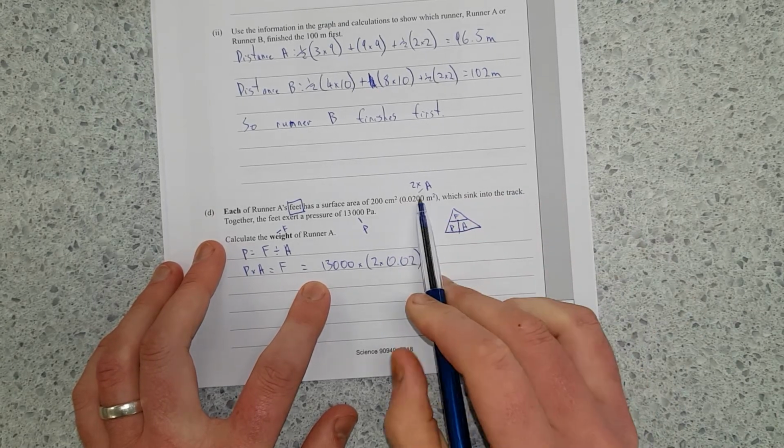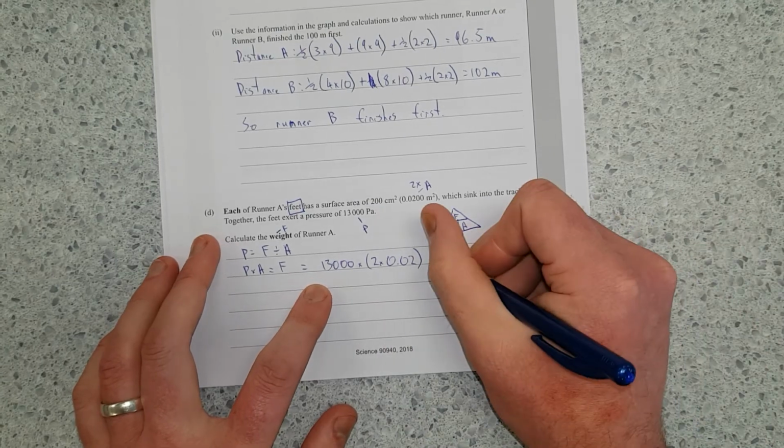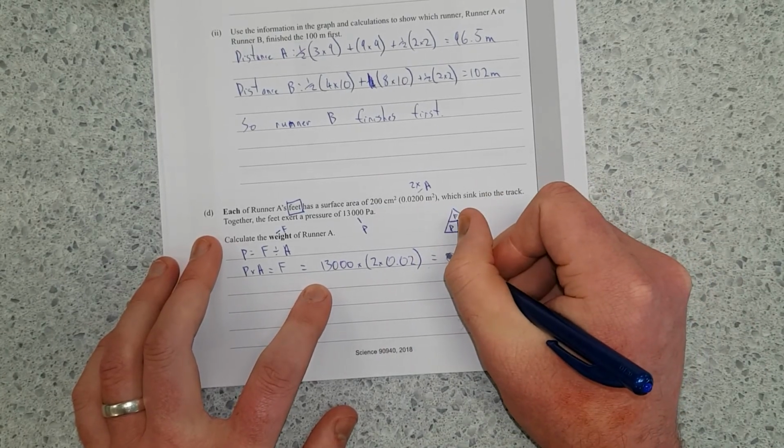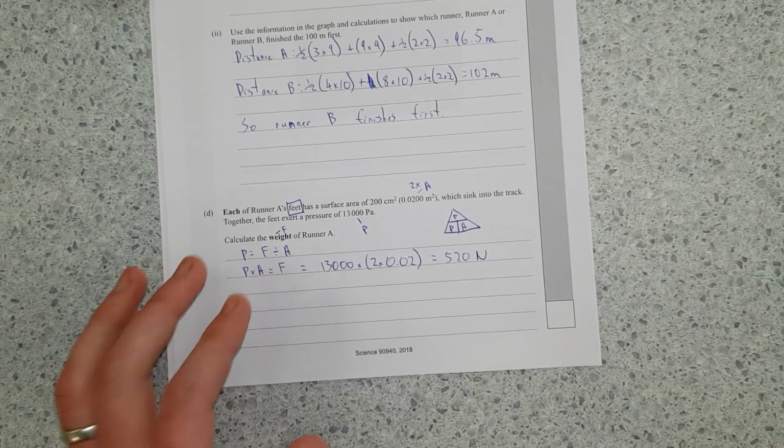You've got to use meters squared. You can't use centimeters squared. They probably just gave you that to throw you off. And that'll equal, what is that, 520 newtons. Just remember, it's a force, weight's a force, cool beans.